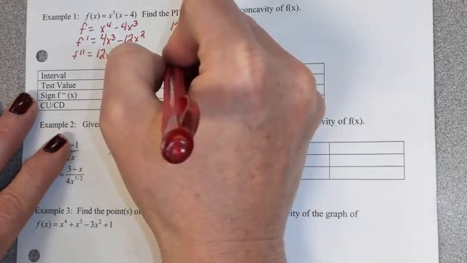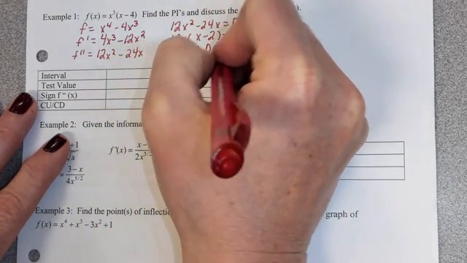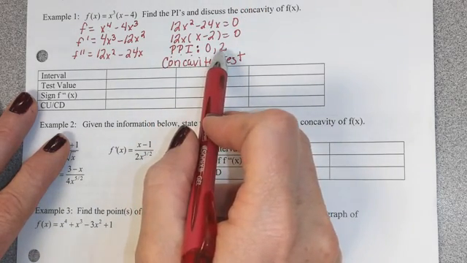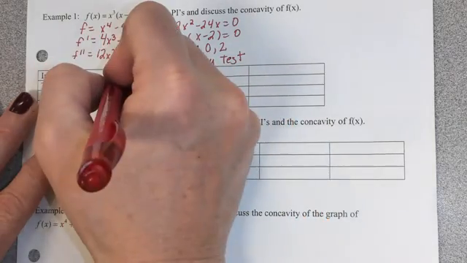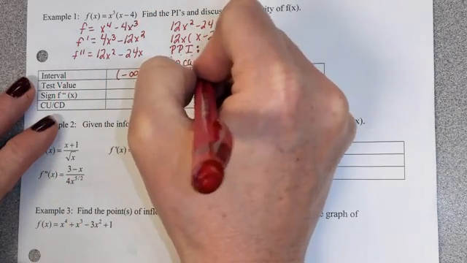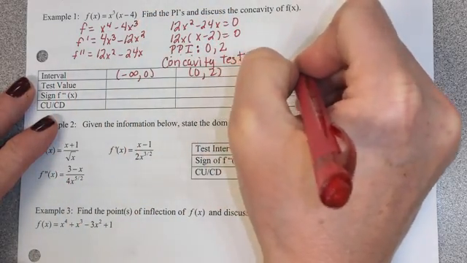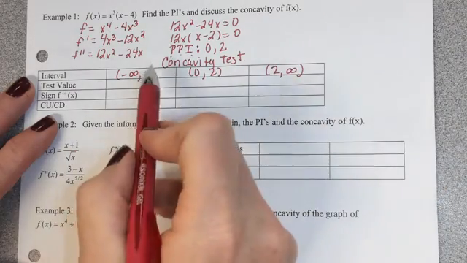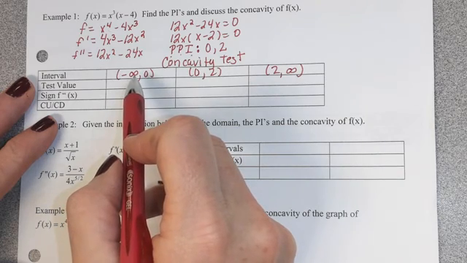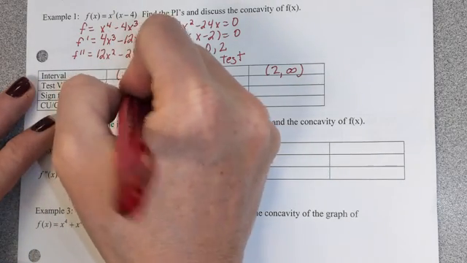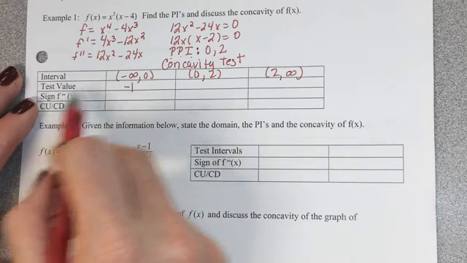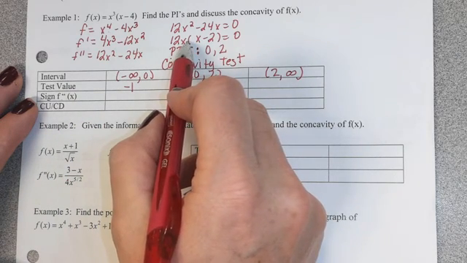The test we're doing now is called the Concavity Test. We're testing to see if these possible points of inflection are indeed points of inflection. So I need to go from negative infinity to 0, 0 to 2, and 2 to infinity. I need a test value in each of these intervals. Give me a test value for this interval, -1. We're going to plug that not into the first derivative. We're trying to figure out the concavity.